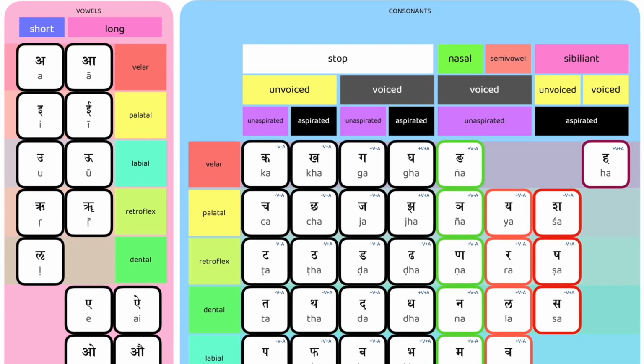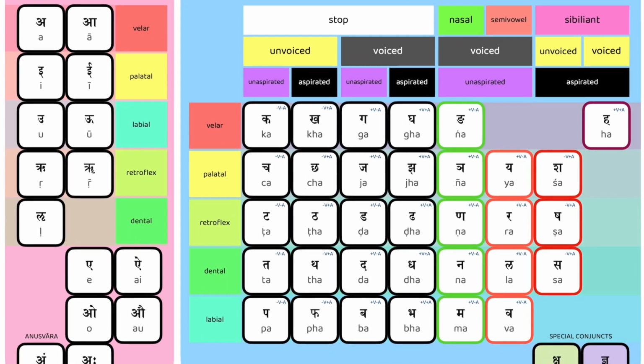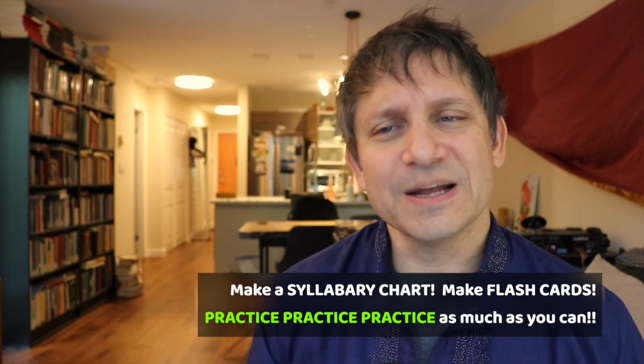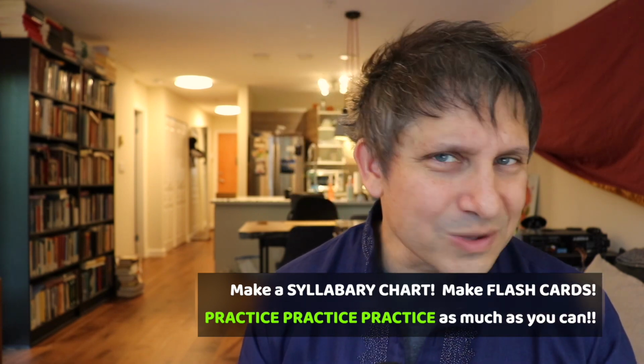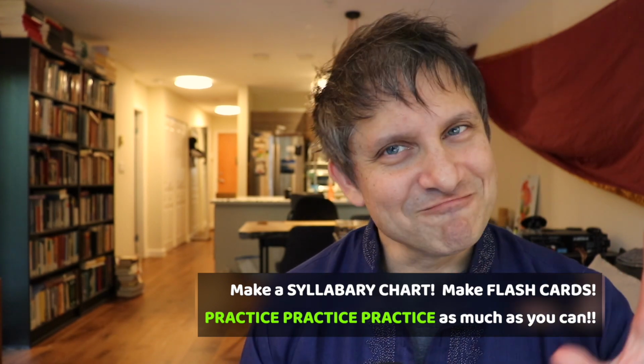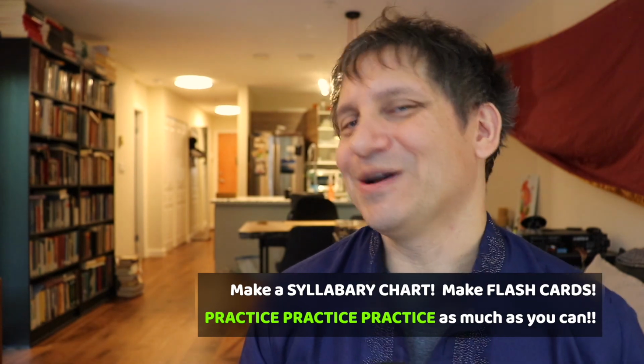You might forget a few here and there. That's fine. Make yourself a nice syllabary chart, a big sheet of paper, stick it on your wall, make flashcards, practice on your downtime. And I'm confident that really in only about 2 weeks, you'll be able to master Devanāgarī script. For sure, no doubt about it.